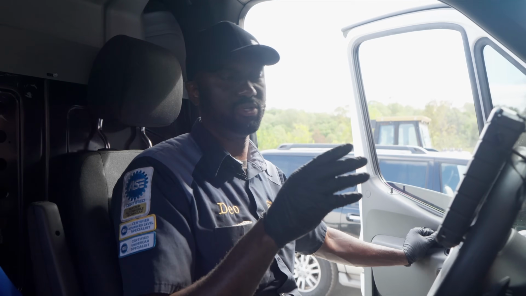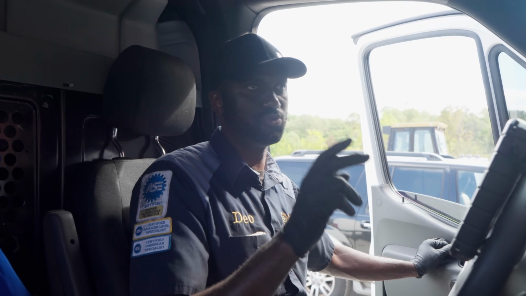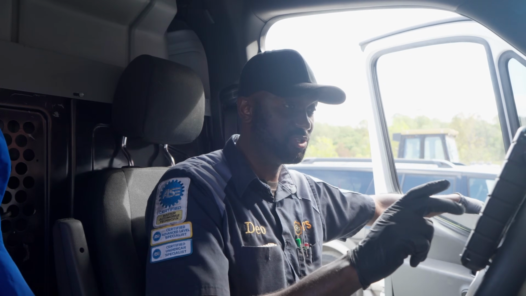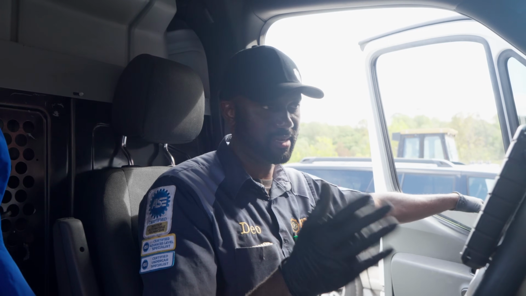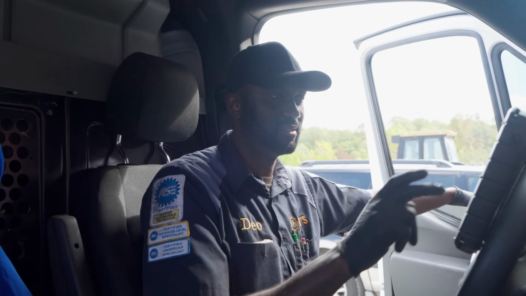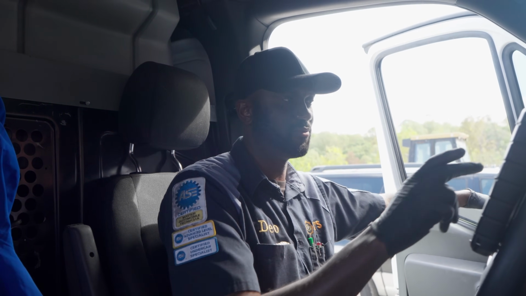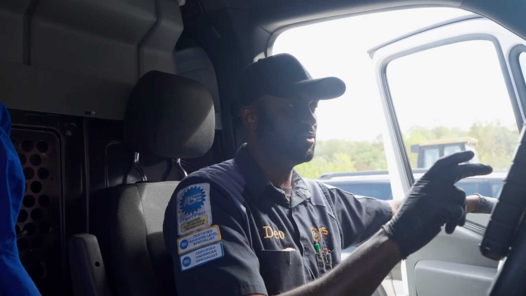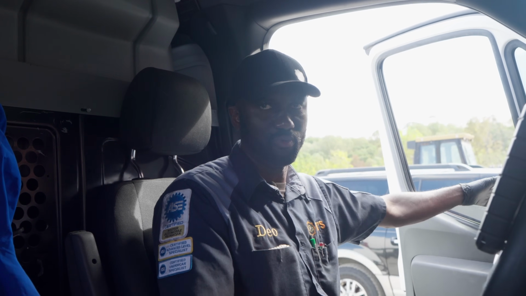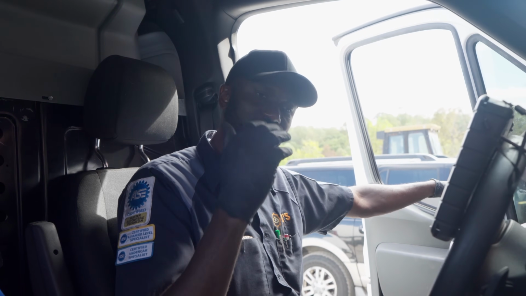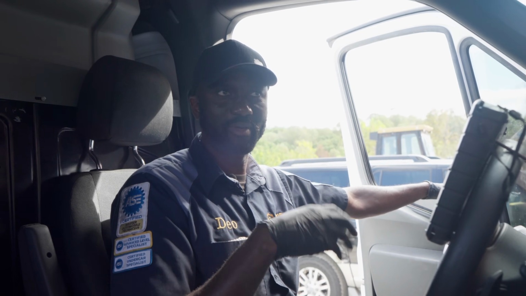Actually, when we first looked up the procedure to do this job, Service Info was recommending removing the engine. That's what I quoted the customer. The customer gave us the go ahead. He said, Dio, go ahead and do it. And then after I looked at everything, I realized that we did not need to remove the engine. So we lifted the engine up, we undid the motor mount, we removed the oil pan, we fixed the vehicle.